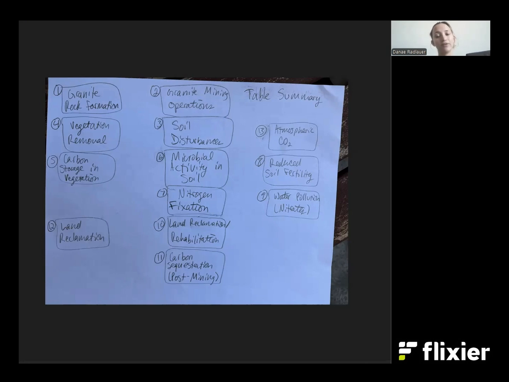The 10th box is land reclamation or rehabilitation, which is an attempt to restore ecosystem and soil health. The 11th box is carbon sequestration, which is post-mining, and that is the reabsorption of carbon dioxide via new vegetation. The 12th box is land reclamation, which is the same as the 10th box. And the 13th box is atmospheric carbon dioxide, which is increased from loss of vegetation and organic carbon.